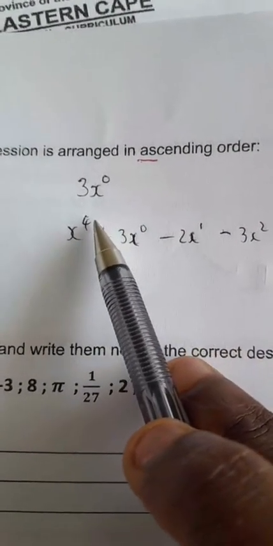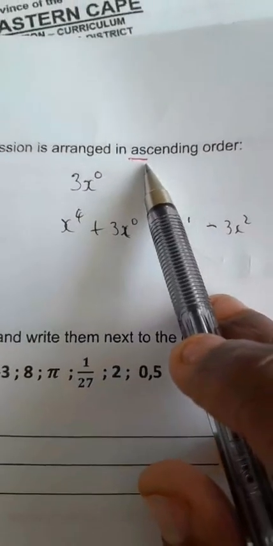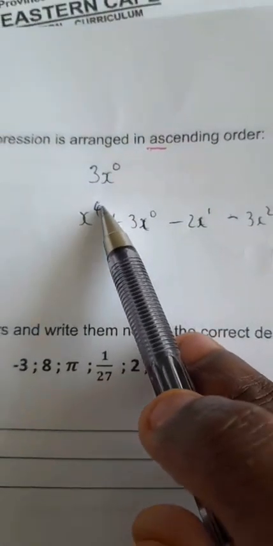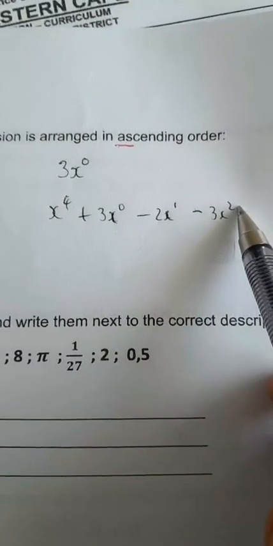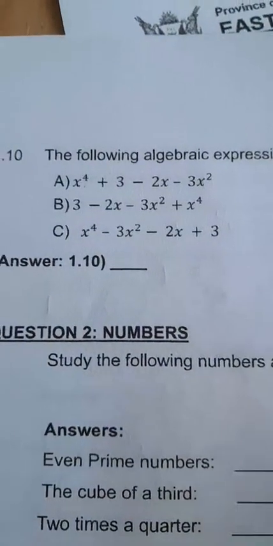Are we moving from low, as ascending would suggest, to high? Look at this. 4, 0, 1, 2. No order here. 4, 0, 1, 2. So A is out. Let's look at B.